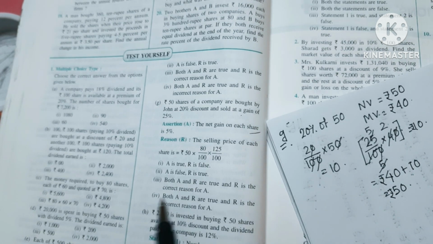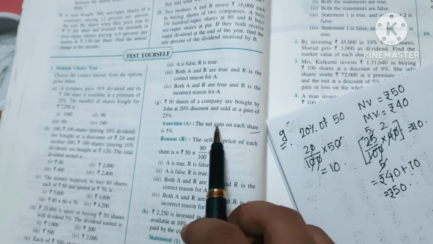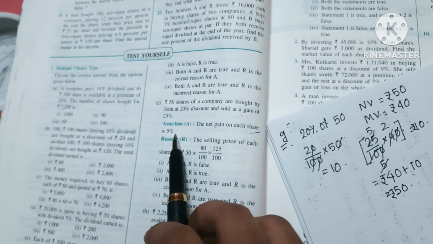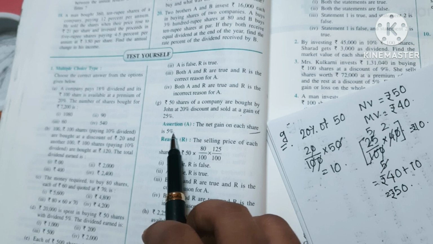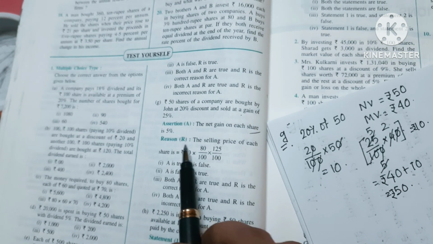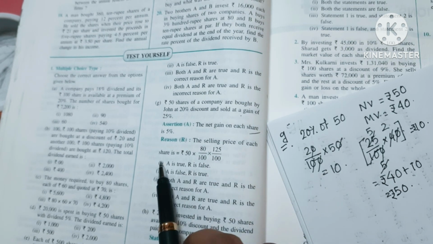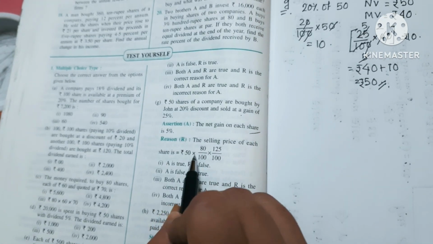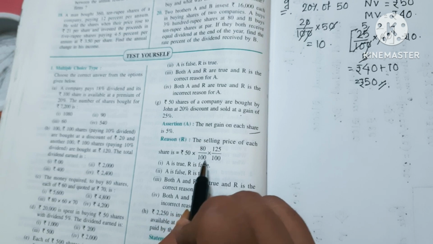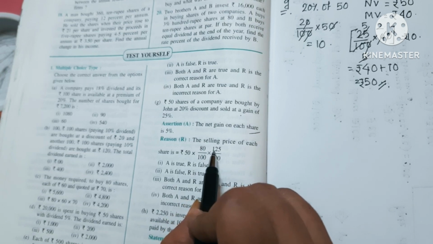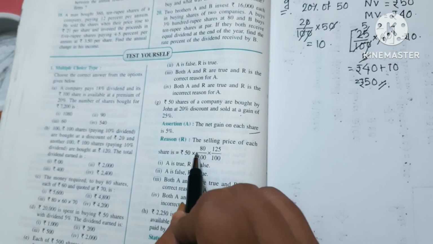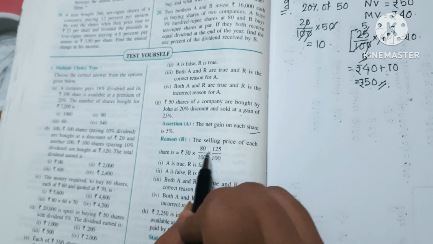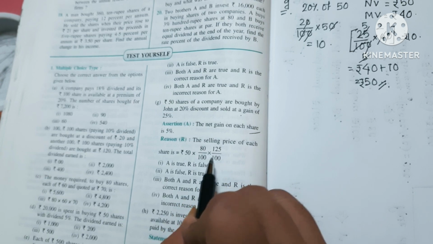Now see assertion, net gain on each share is 5%. That is not true. And reason, see the reason, this is the selling price of each share. Selling price of each share is 50 into 80 by 100 and 125 by 100. See, 20% loss and 25% gain.